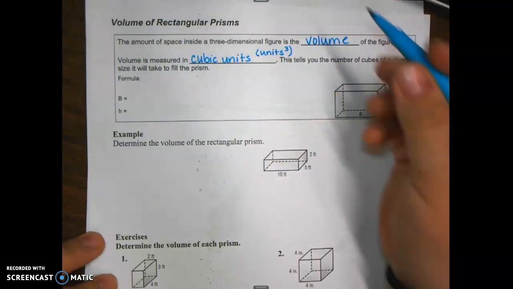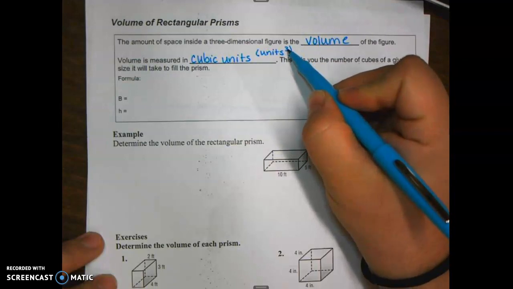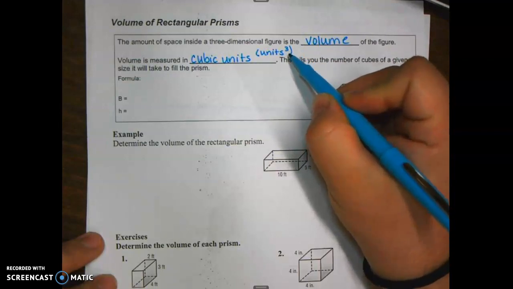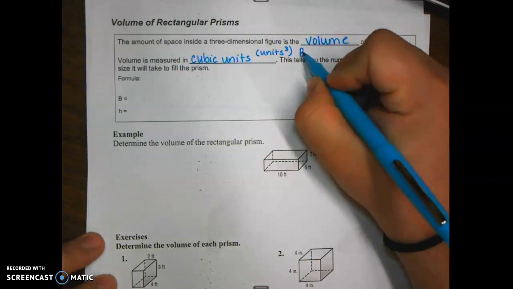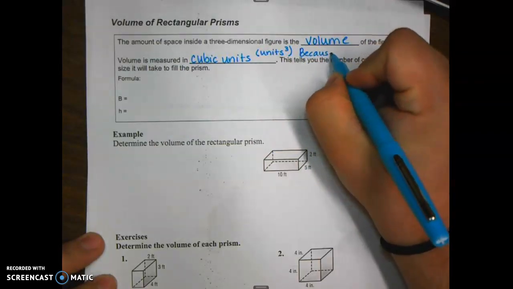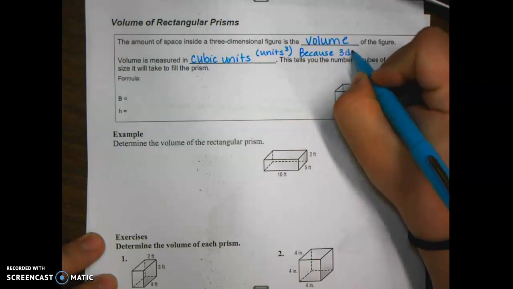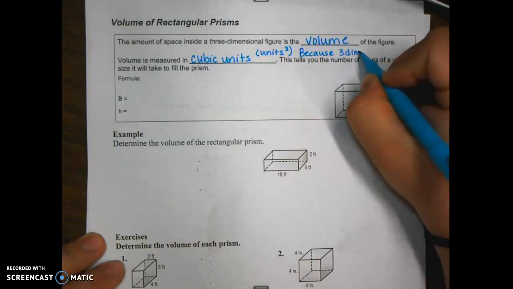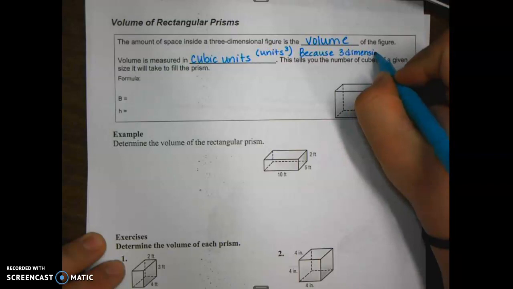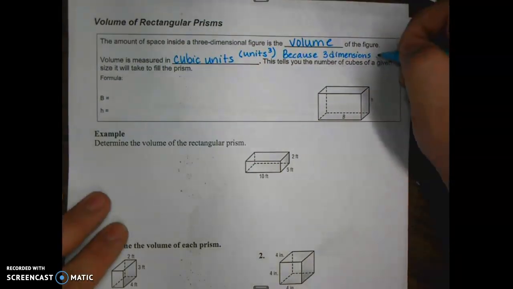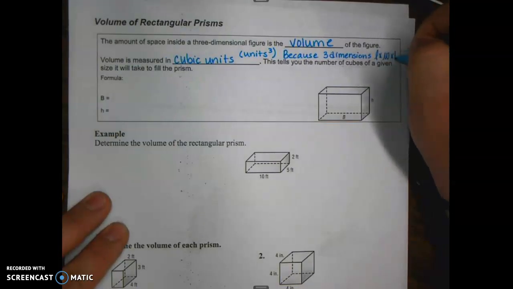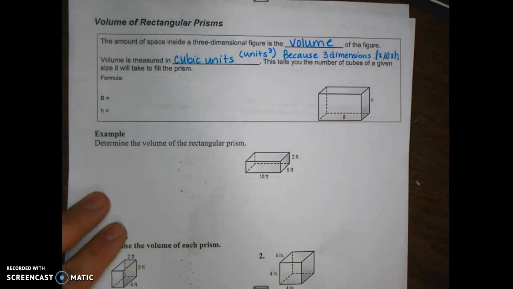Area was to the second power, squared; volume is to the third power. The reason being is because it's in 3 dimensions, so it's 3D. The way I know that it's 3D is because we are measuring the length times the width times the height. So it's 3 dimensions.